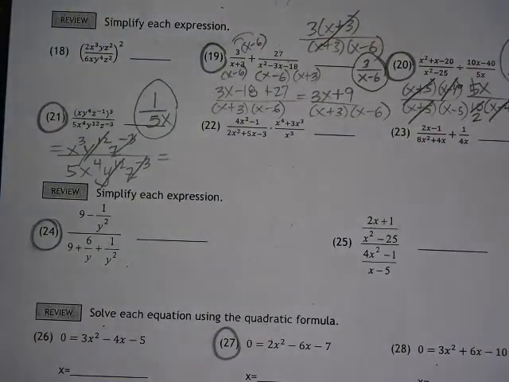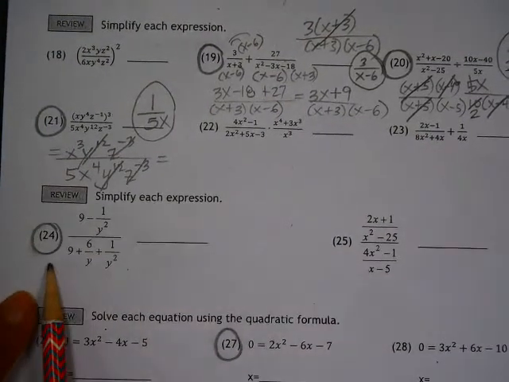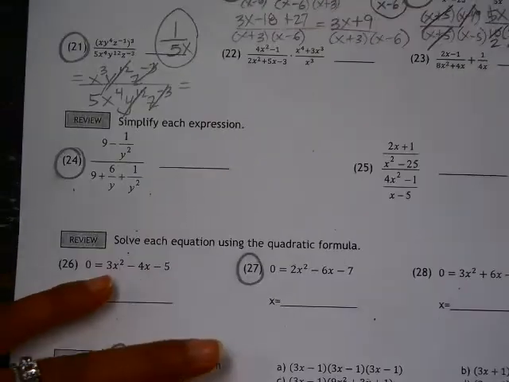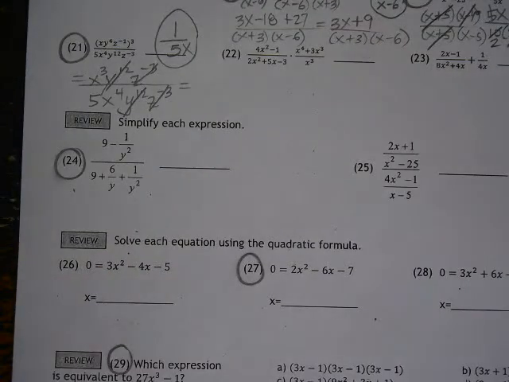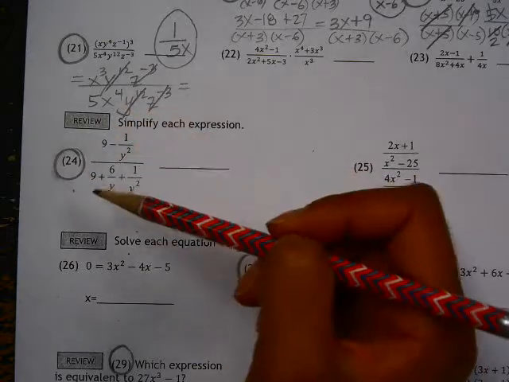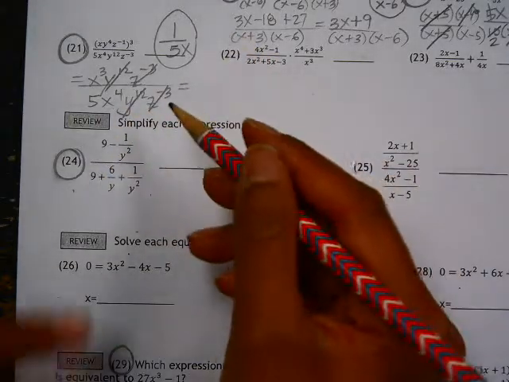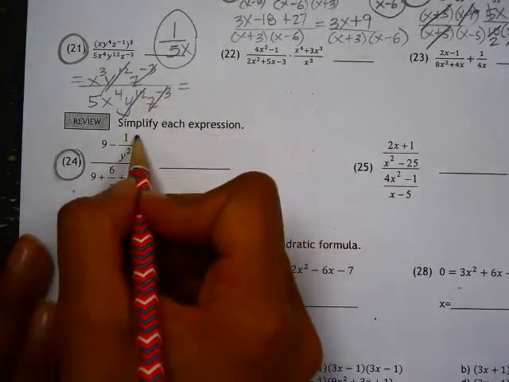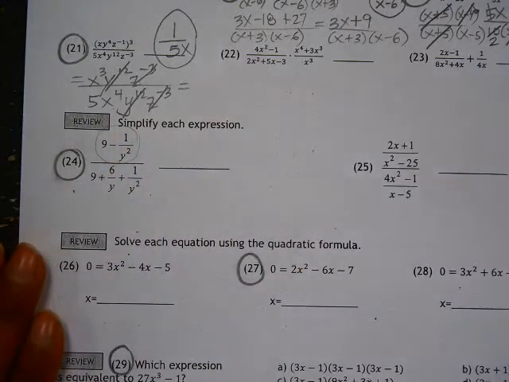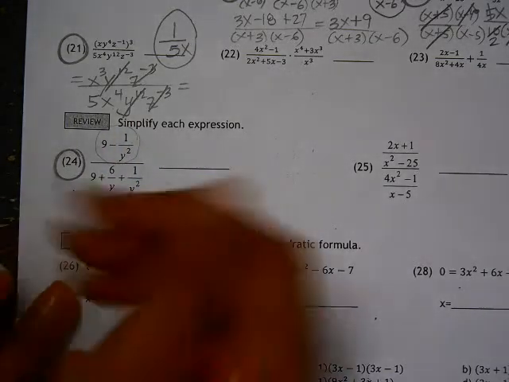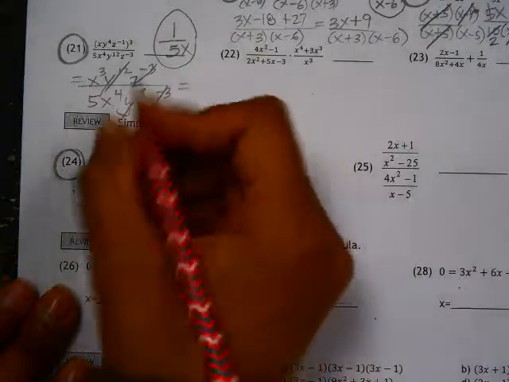So the last problem that we're going to look at here is number 24, which is a complex fraction. So we have fractions within a larger fraction. So we can first simplify this expression, 9 - 1 over y squared. We're subtracting fractions, so we need a common denominator.